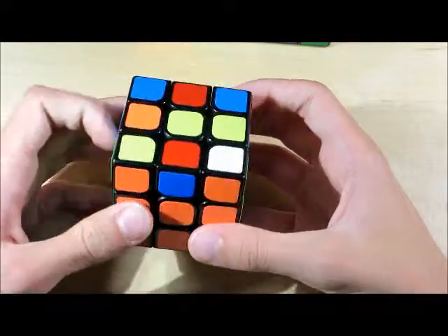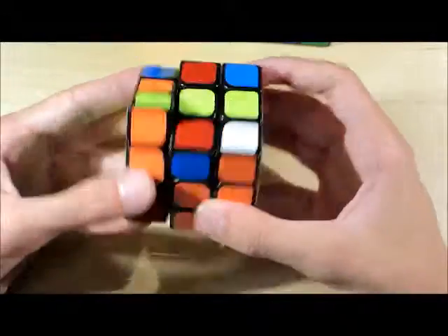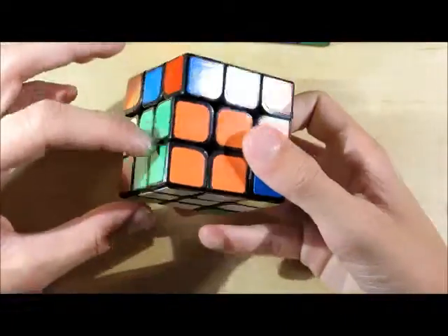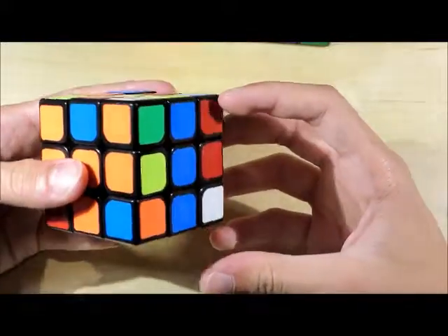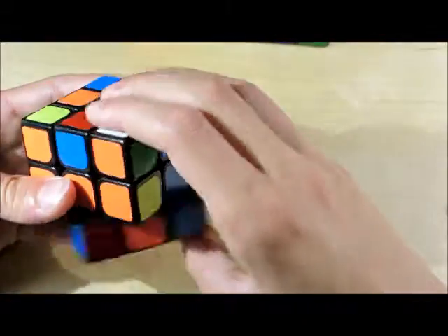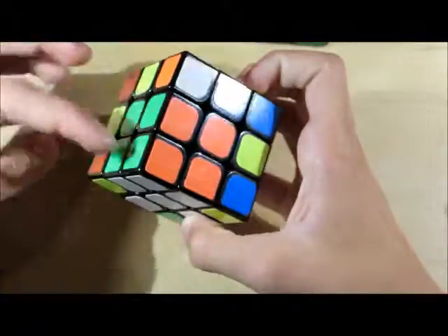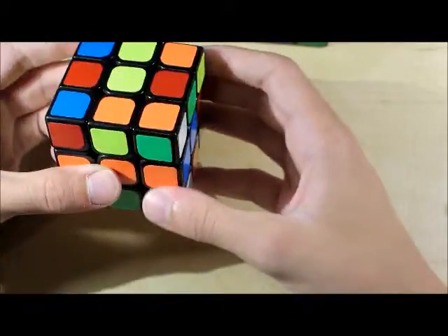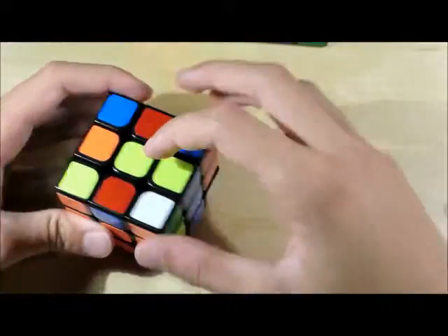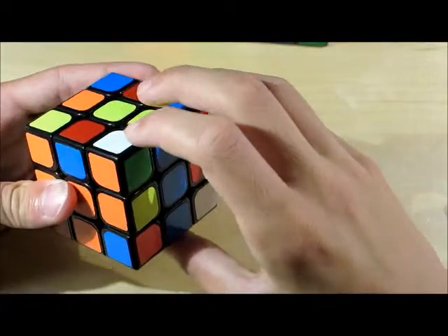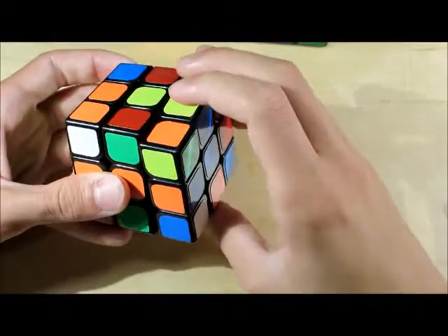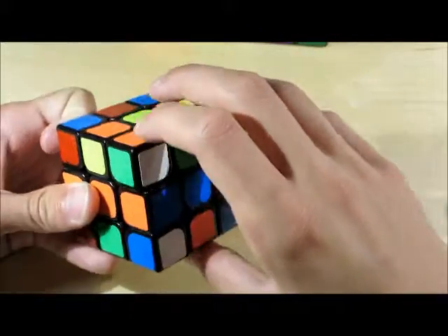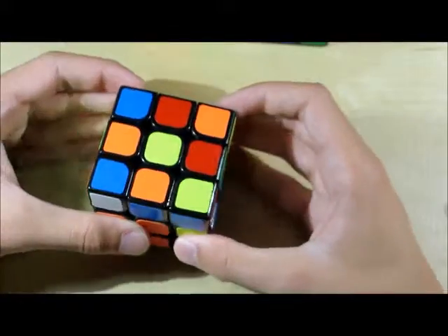Now, for this case here, the easy way to do it is to do the sexy move 3 times to insert it like this, but there are a couple cases where you can actually insert it easier using that, okay? And if you're wondering about the algorithm I just used, it goes like this. What you do is you bring it out, you do that trigger, and then you insert the corner and then push it back.